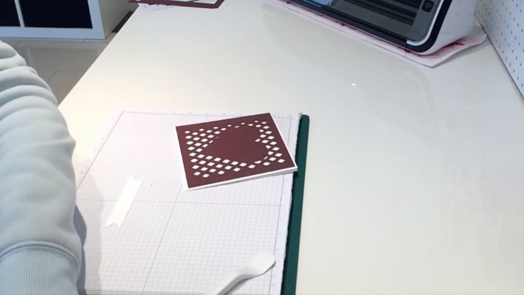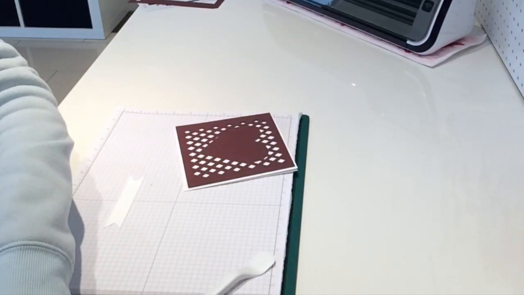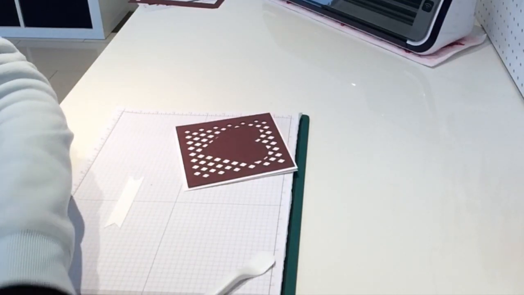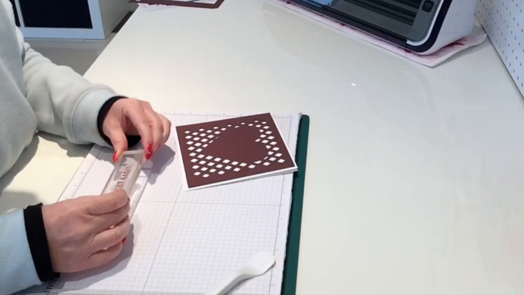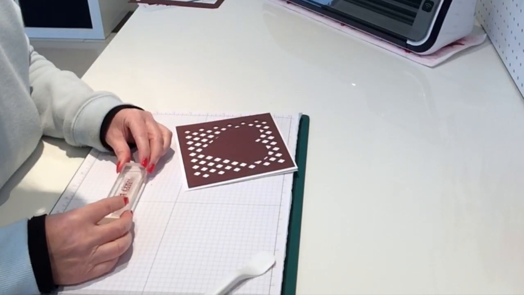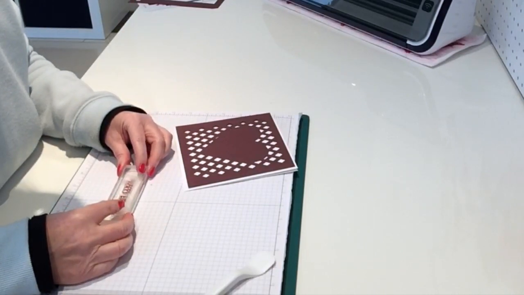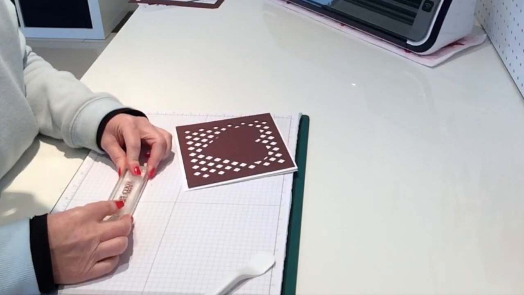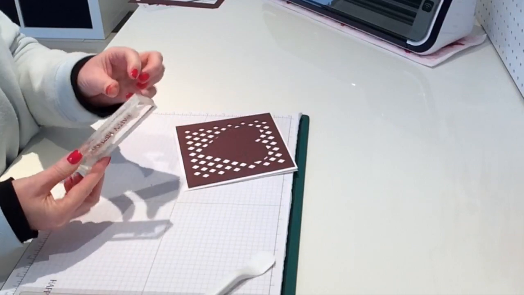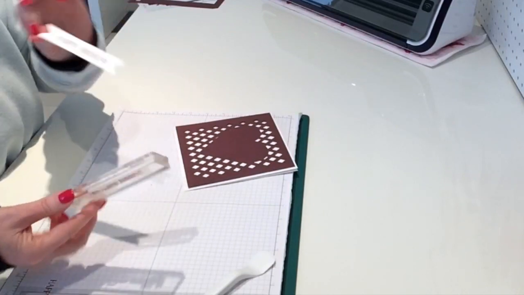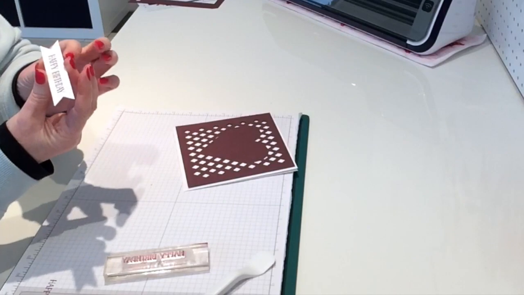So I'm just going to re-stamp it and hopefully get it positioned on here. I'm going to peel that away. Yay!